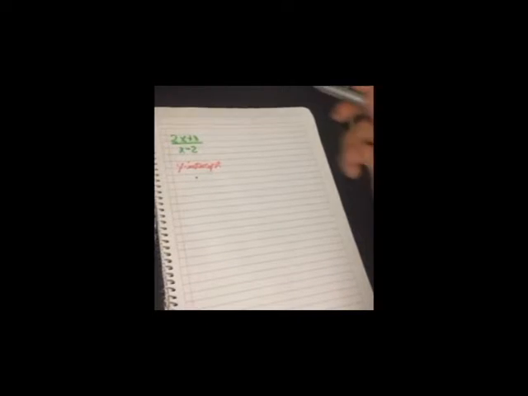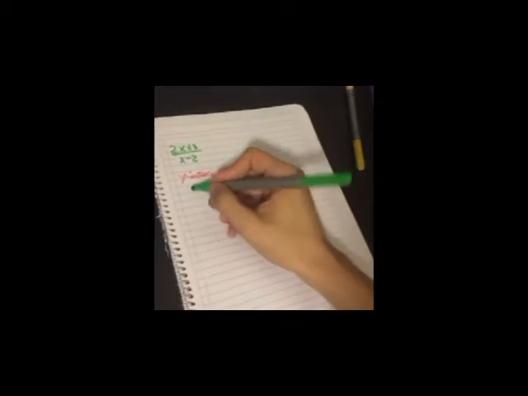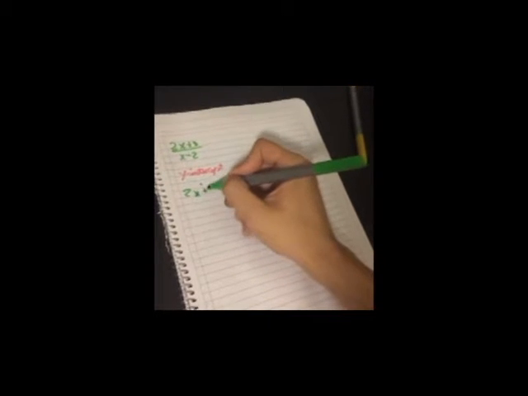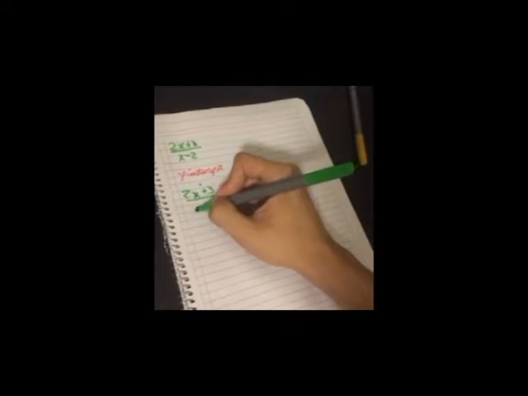Getting the y-intercept in this problem is similar to the other problems, because we take the 2x plus 3 over x minus 2 and we pass it down. I will use purple to solve this because it's easier to see.